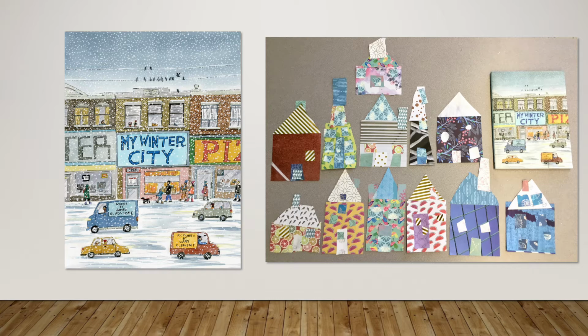My Winter City is a beautiful book by James Gladstone with illustrations by Gary Clement. And I teach a lot in rural schools, so this book gives us a nice chance for comparisons. We look at how winter in the city is different from winter in the country. And if we were going to create our version of this in a rural setting, what would we call it? My winter town, my winter village, my winter home.